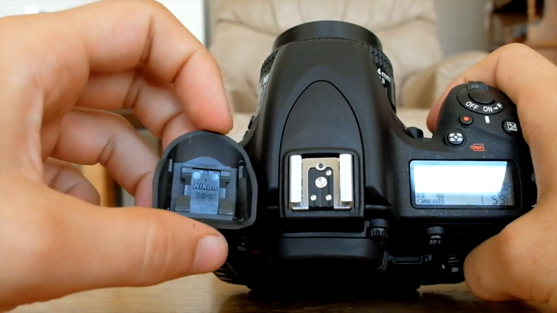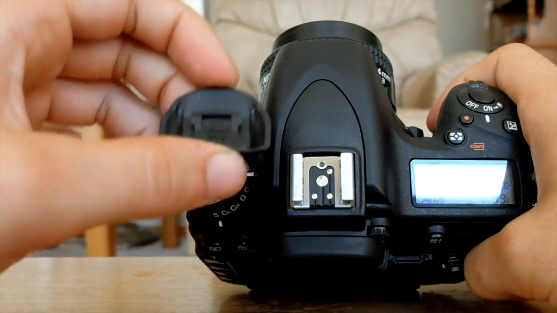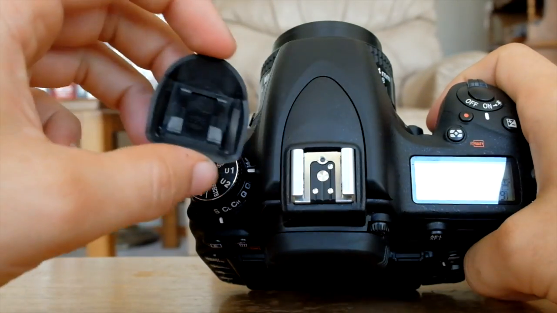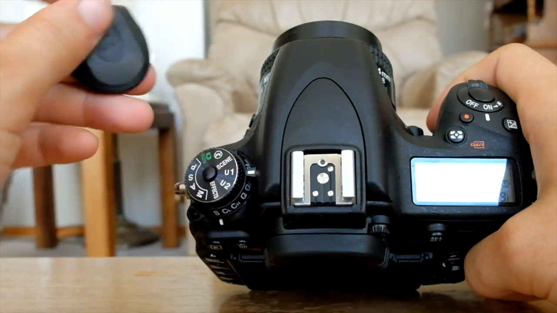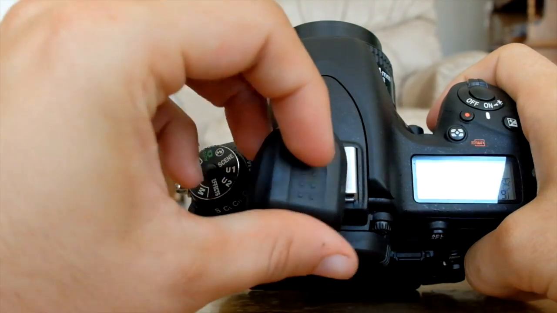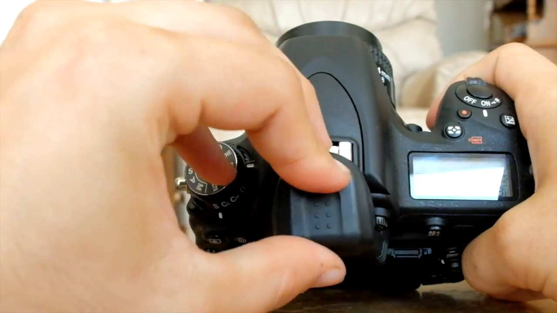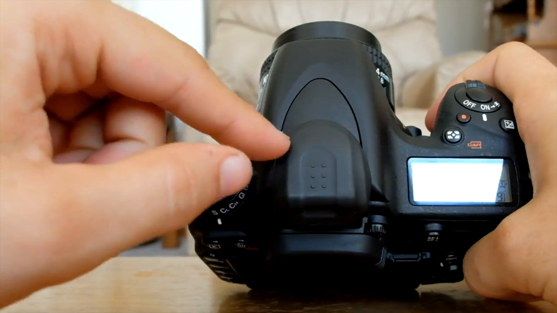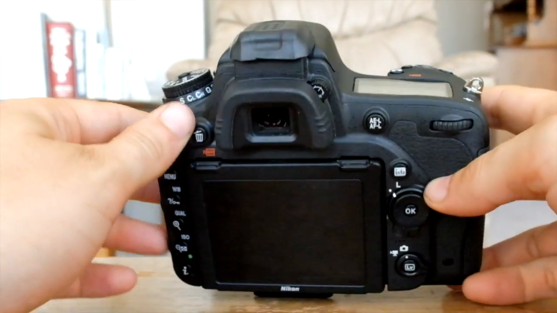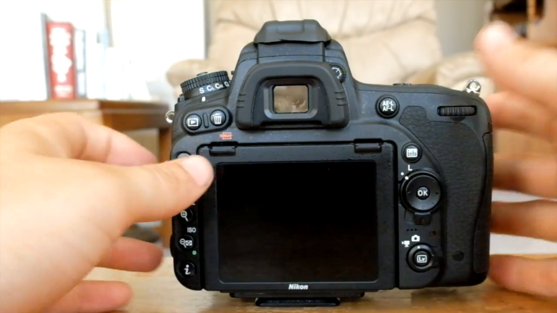This is the Nikon BS2 cover. It's originally designed to fit the D3, the D3S, D4, and so on. But it also fits on many other Nikon DSLRs. I like it because it removes the reflectiveness of the flash hot shoe.